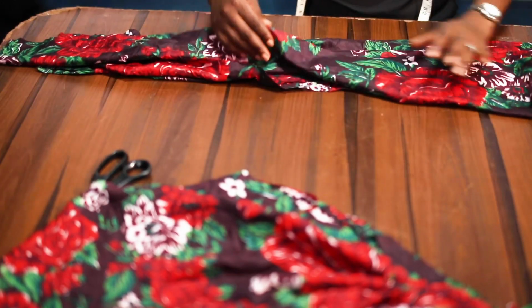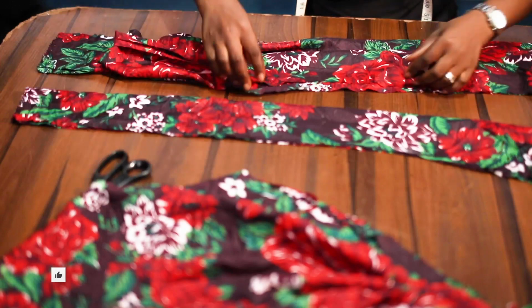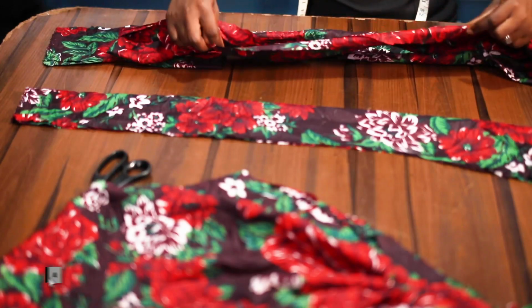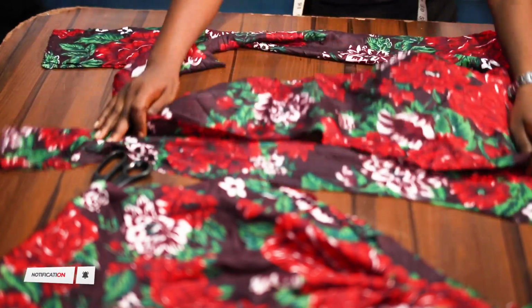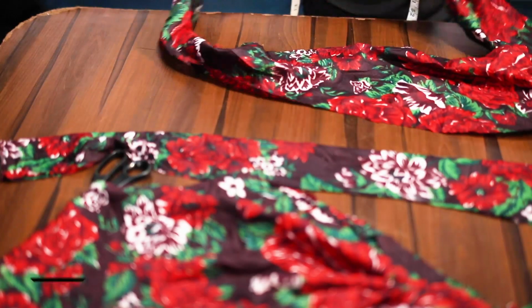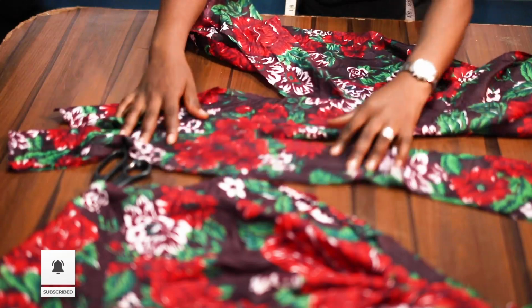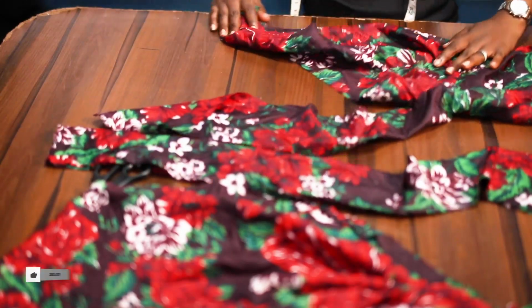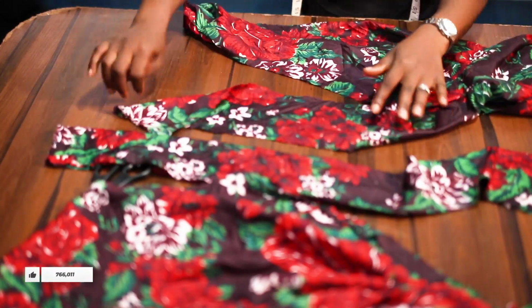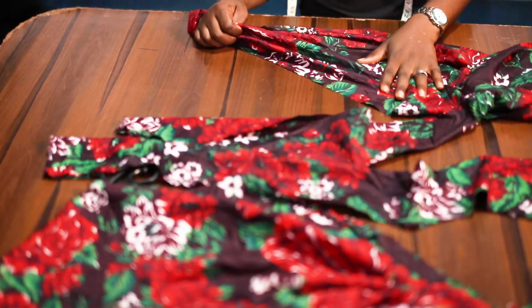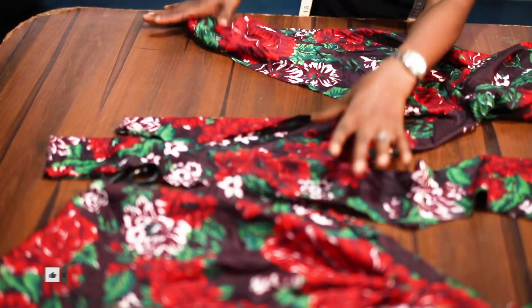Then that of the back, I am going to add 1 piece to the middle piece, which is half of the middle piece that was cut, and then the other one to this to join. So I'm going to join this, and I'll join this as well. So I'll come back to show us what to do next.